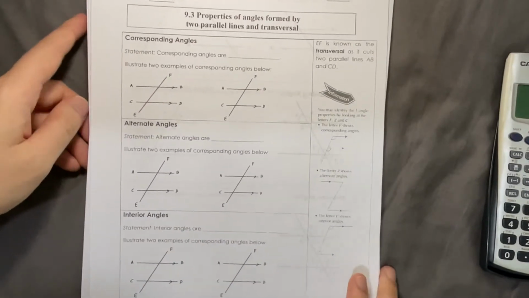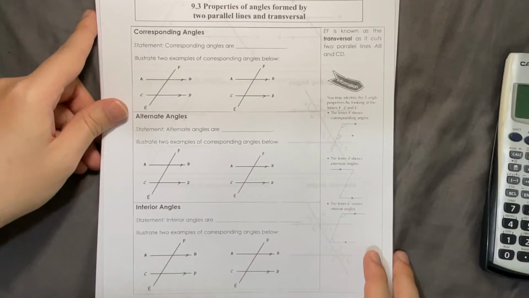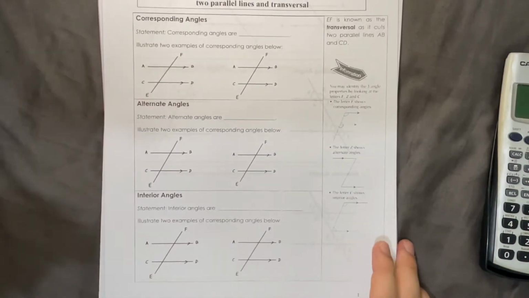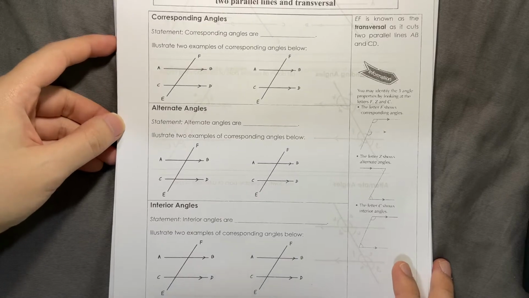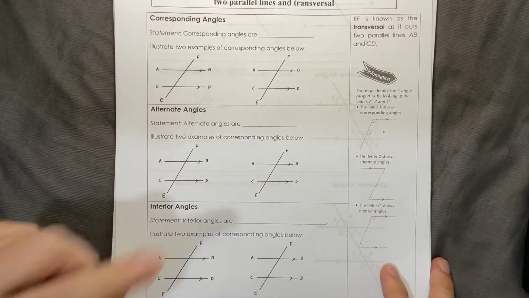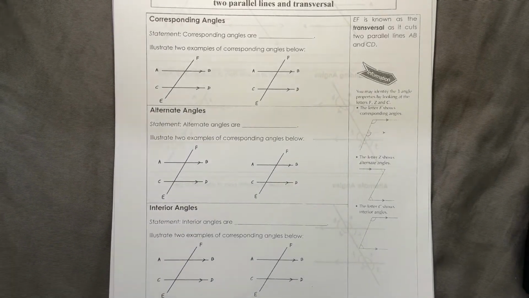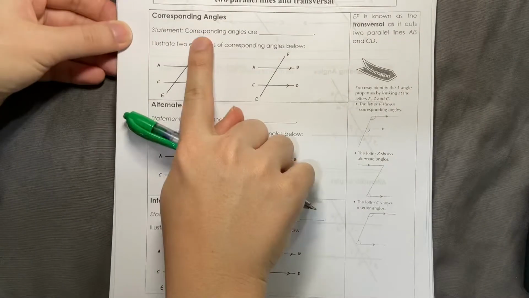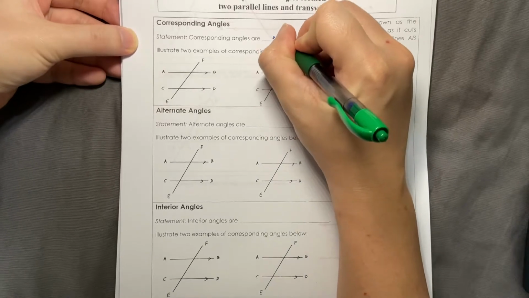Okay, so with parallel lines in primary school, we've learned three different angle properties, which are your corresponding angle, your alternate angle, and also your interior angle. Corresponding, alternate, interior, three types of angles. Okay, so here we are going to write down some examples of these angles. Now, first, corresponding angles are equal, meaning they are equal.